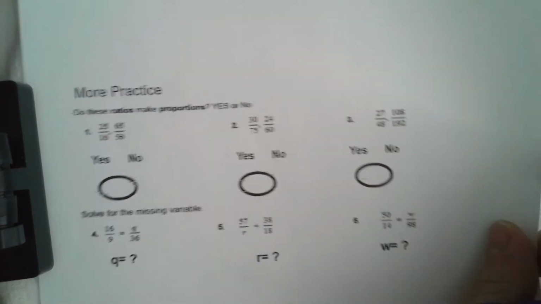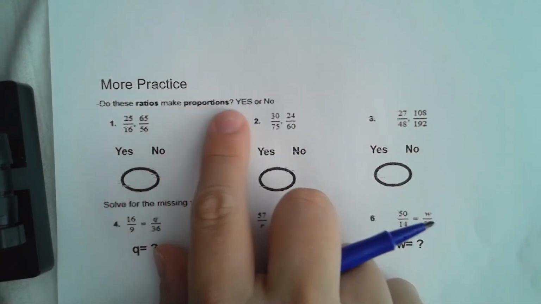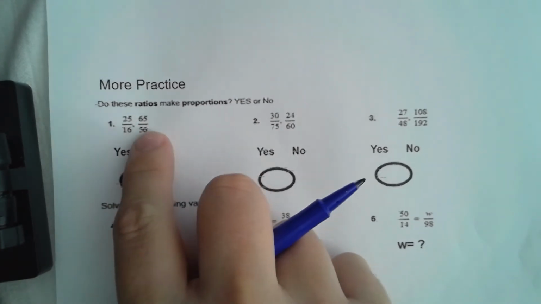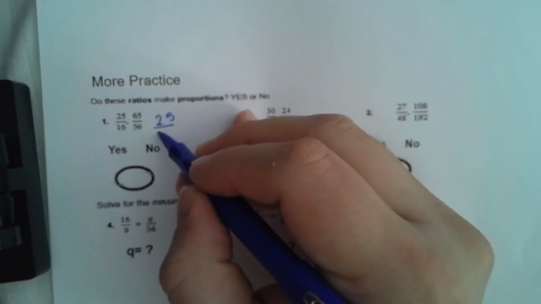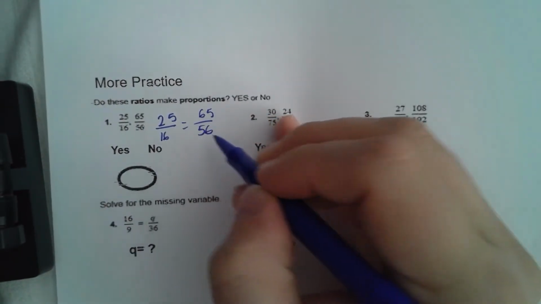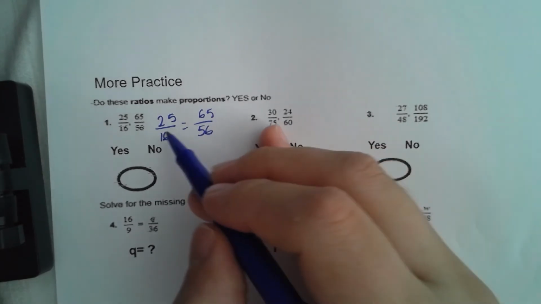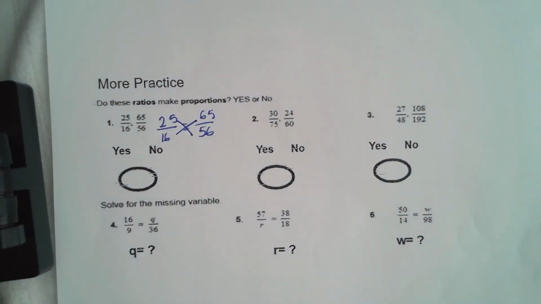Alright, let's do a quick review. Do these ratios make proportions? Are these ratios proportional? Okay. Can I do 25 over 16 equals 65 over 56? So remember, to solve this, I got to cross multiply both of these and see if they're equal.